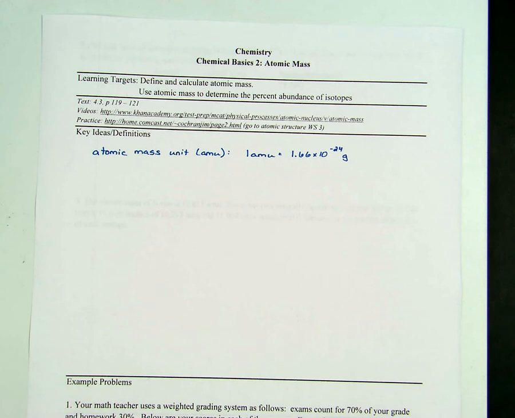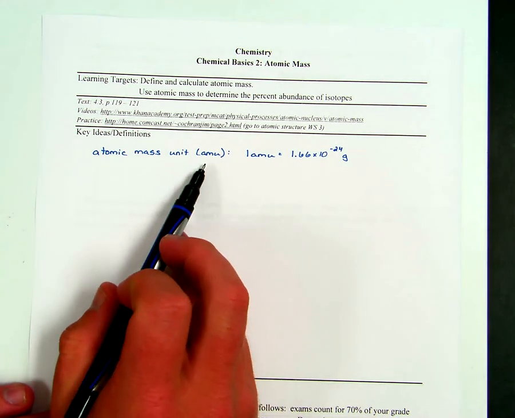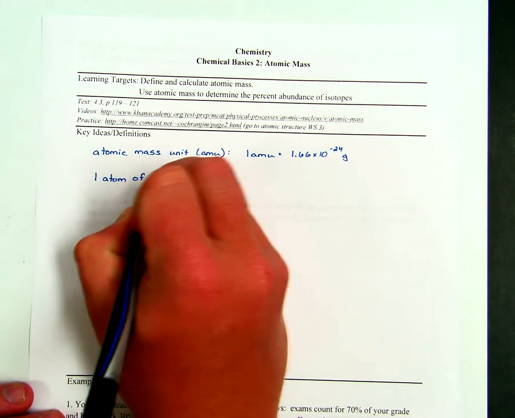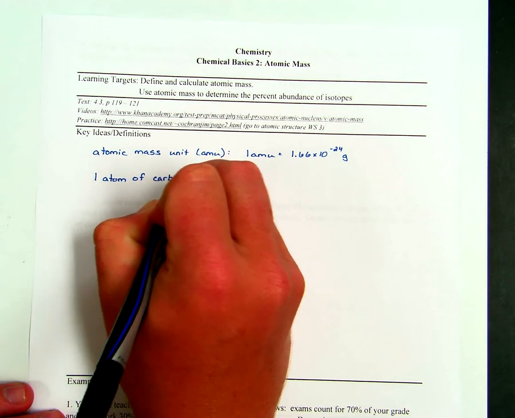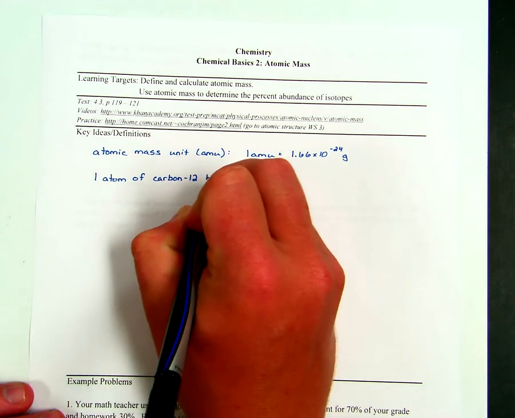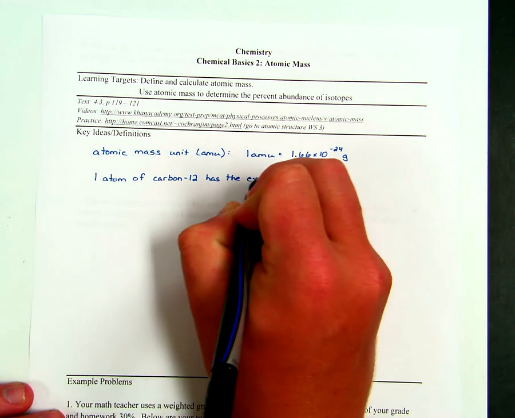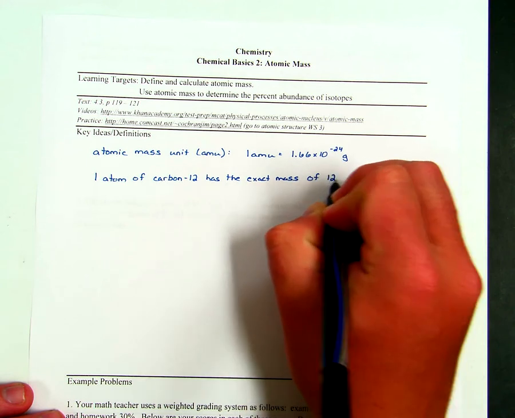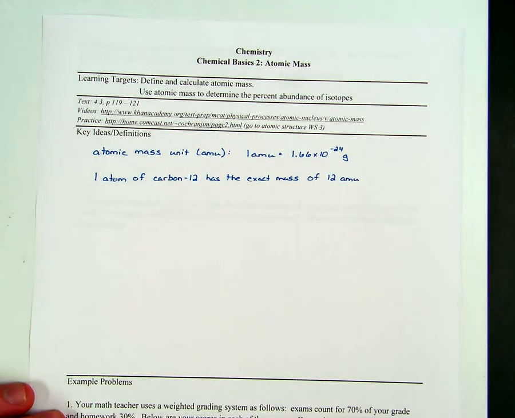Just like any other unit, there needs to be some sort of definition or standard by which it's determined. Well, what chemists have done over the years is they have picked a particular isotope of a particular element in order to define what an AMU is. The definition of an AMU is this: one atom of carbon-12 has the exact mass of 12 atomic mass units. So that is how the AMU is defined.